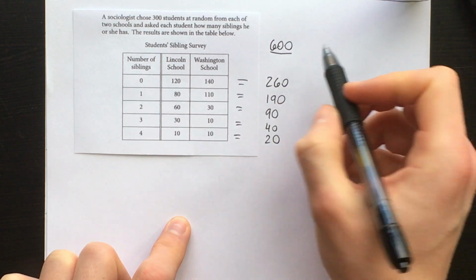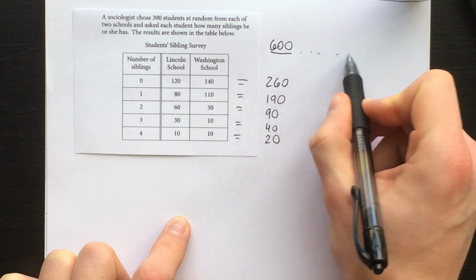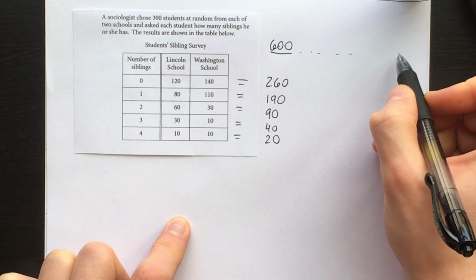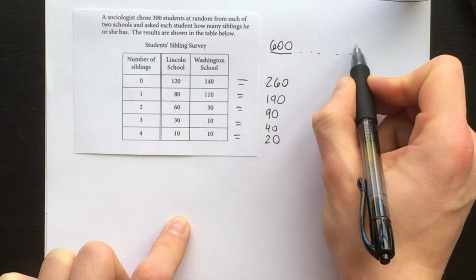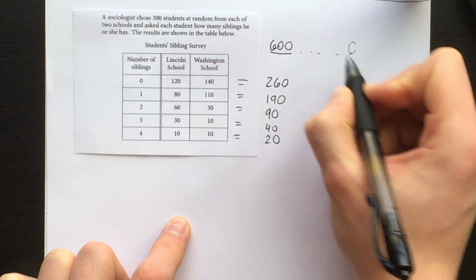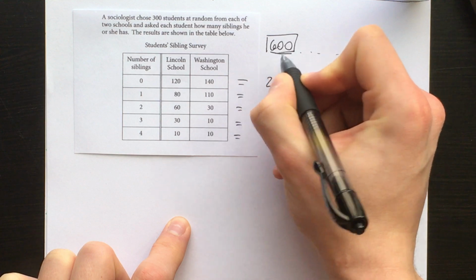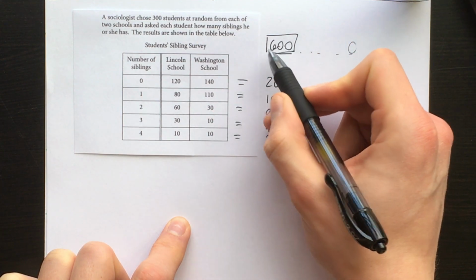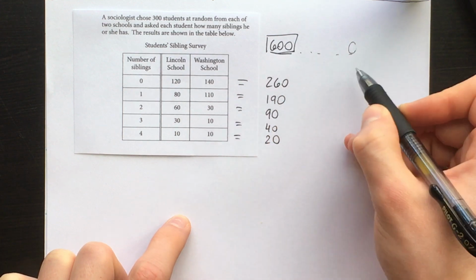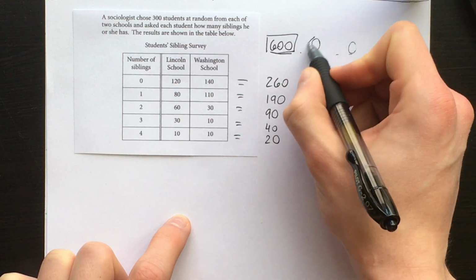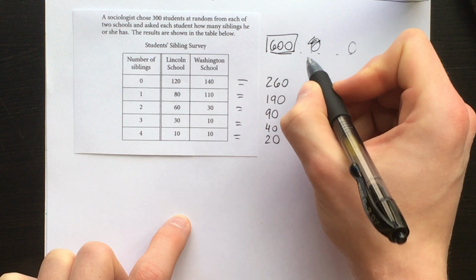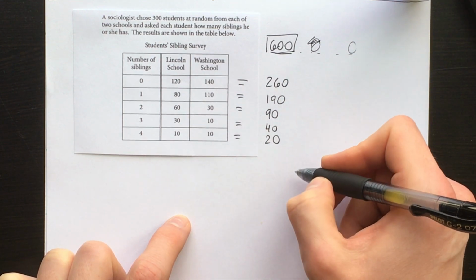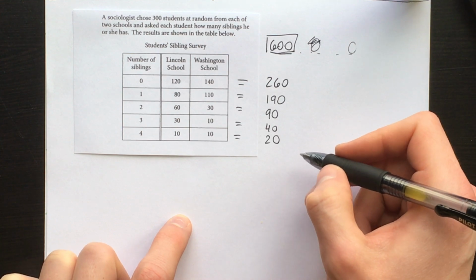When we're looking for the median, we usually organize all the values numerically, from the lowest one all the way to the highest one, and then figure out what the middle number is. But in this case, since you have the total number of students given to you, you don't actually need to order it out, because if there are 600 total students, then the median is going to be the middle number, the 300th student. So all we have to figure out is where in here the 300th student is going to be.